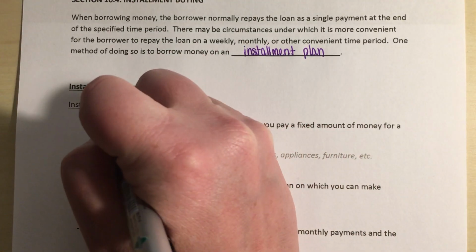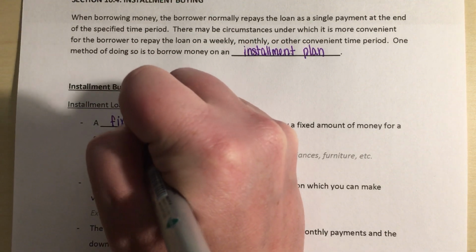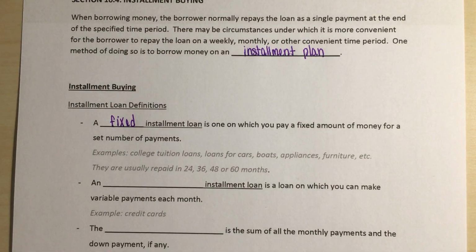A fixed installment loan is one in which you pay a fixed amount of money for a set number of payments. Examples: college tuition loans, loans for cars. This is something that probably a lot of us are familiar with. Loans for cars, boats, appliances, furniture, etc., where we're taking out a loan for a certain amount of time and we are paying them off. They're usually repaid in months, so 24 months being 2 years, 36 months being 3 years, and so forth. So those are fixed installment loans.